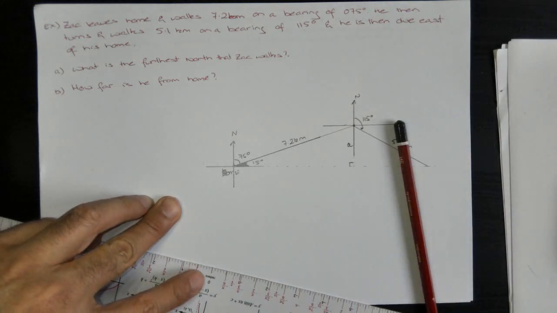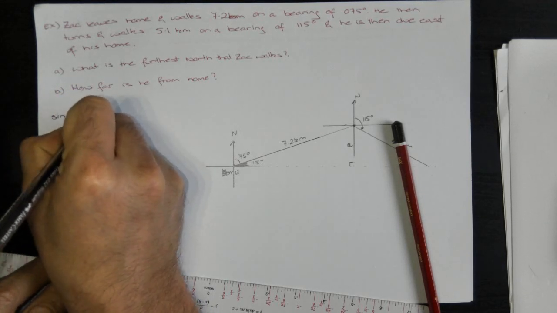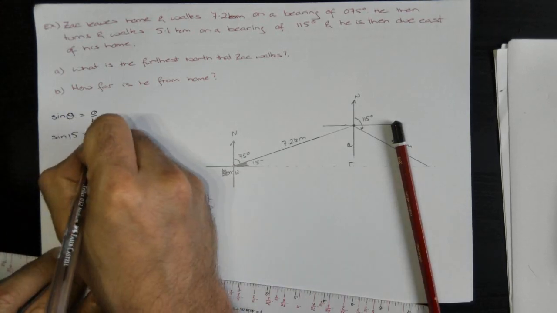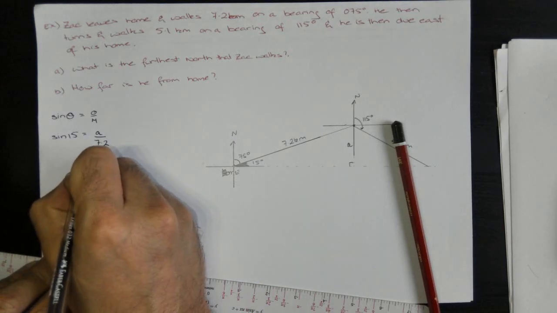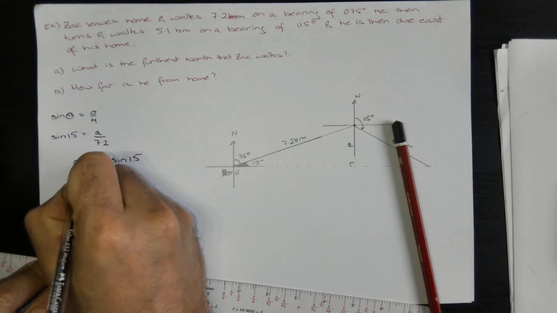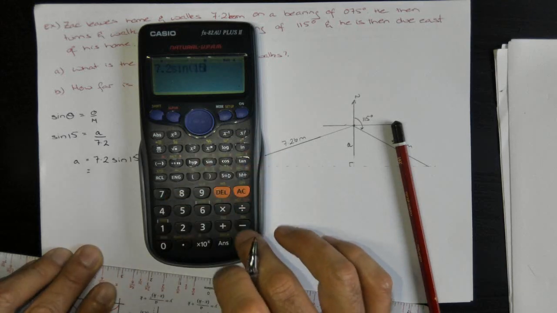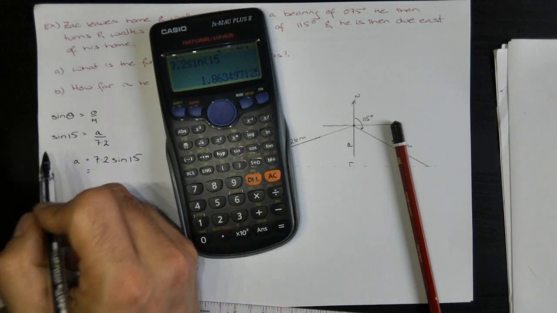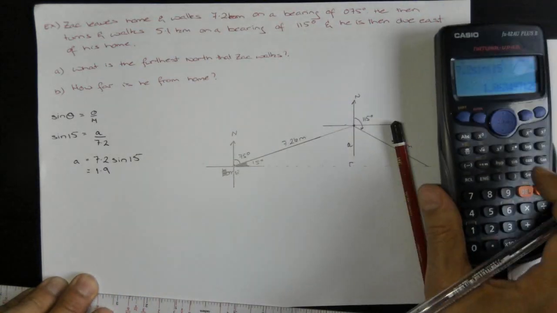So once again, I have 15 degrees, I have opposite, and now I have a hypotenuse of 7.2, so I actually have sine. So sine theta is O over H. Theta was 15 degrees. O is what we don't know, and the H was 7.2. So A is 7.2 sine 15. Using our calculator, we get, let's do one decimal place, 1.9 kilometres.